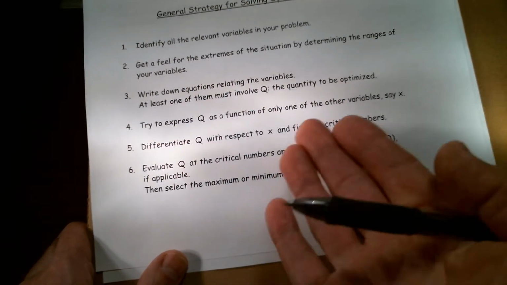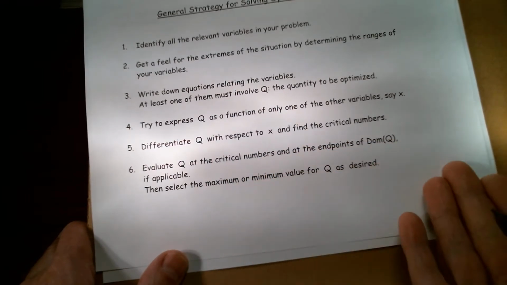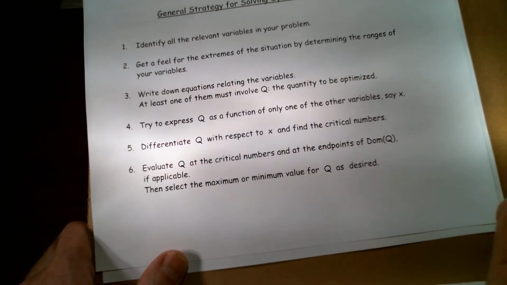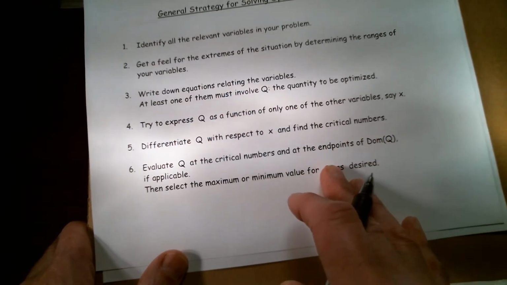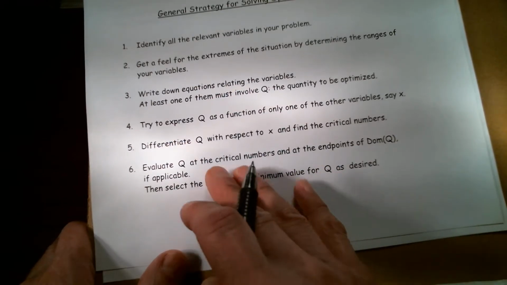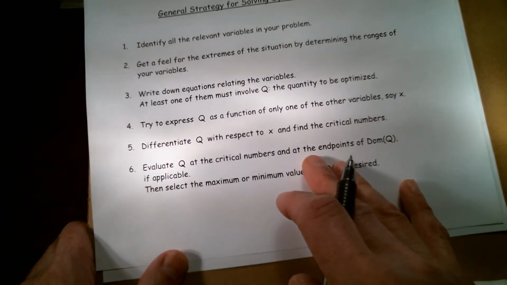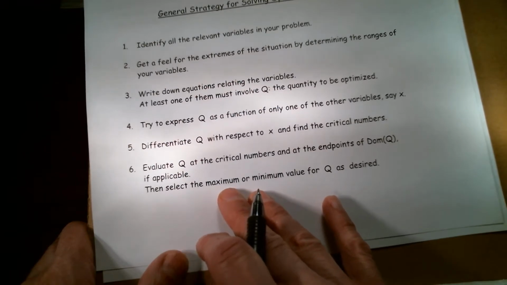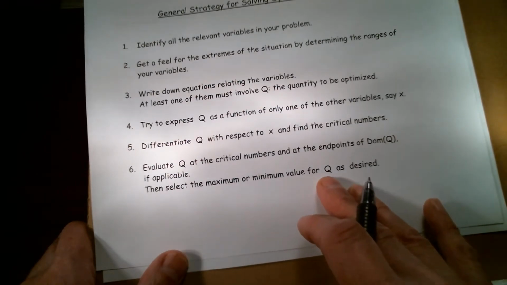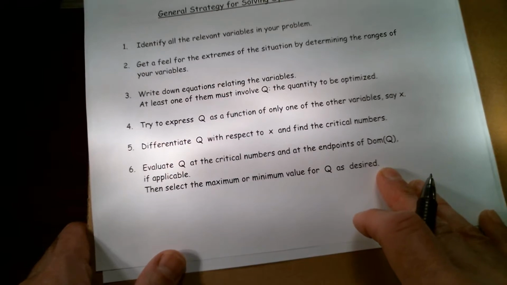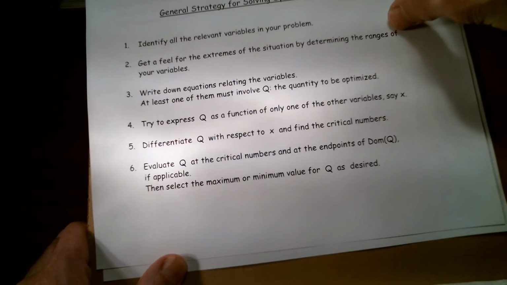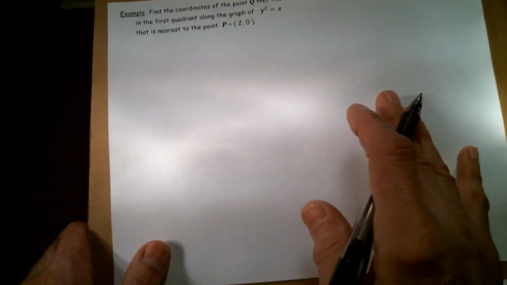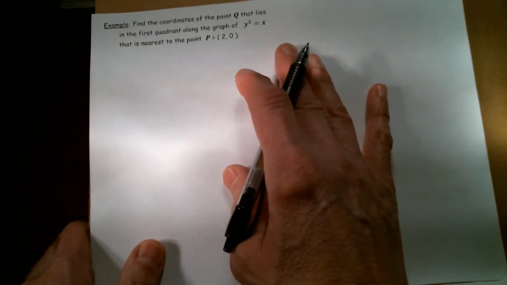Obviously, if Q is unbounded, there may be no endpoints to worry about, or the domain may be an open interval, so the endpoints aren't included in the domain. So after evaluating Q at all of these relevant points, you could select from them the maximum or minimum value as needed. So this is just a general solution strategy, which we would like to apply in several problems. And we'll look at one in this video.